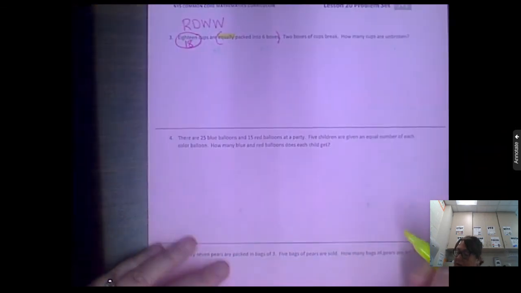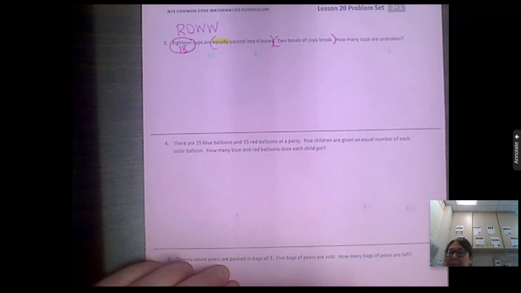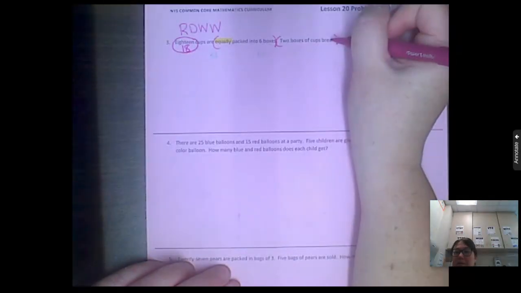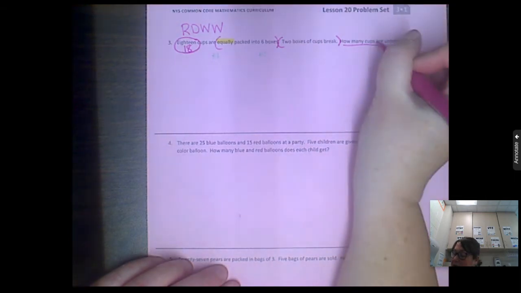And I see a clue word in there. Do you? Equally. Good. Oh, then look at this next part. 2 boxes of cups break. Is that important? I think so too. So 2 boxes of cups break. If they break, because remember, we want to know at the end how many cups are unbroken. So if we find out how many cups there are, first of all, and then 2 boxes of cups break, what does that mean? Are we getting more or are some going away? Some are going away. So if they are breaking, I want to keep that in mind that they're going away, right? Okay. And then our question is, how many cups are unbroken?